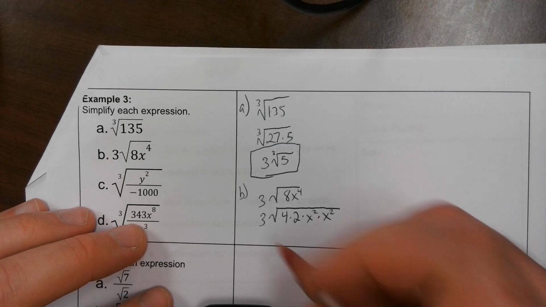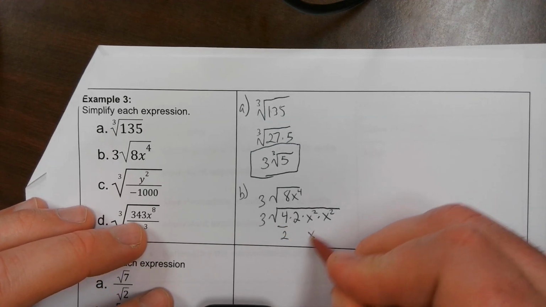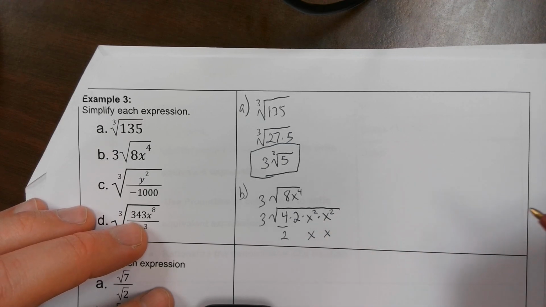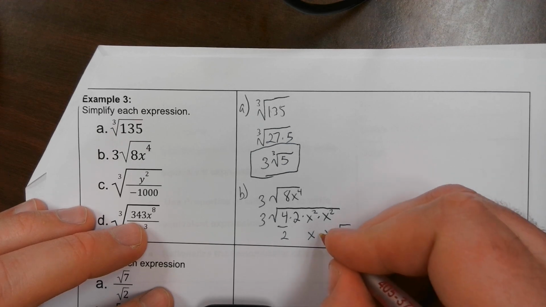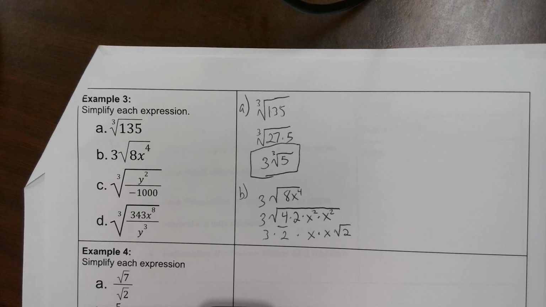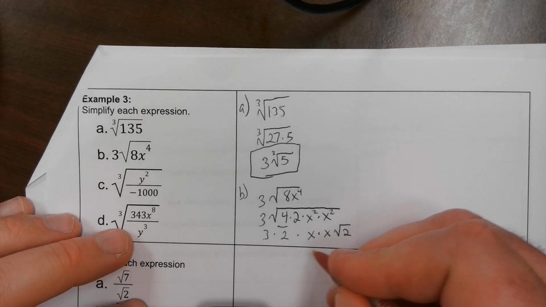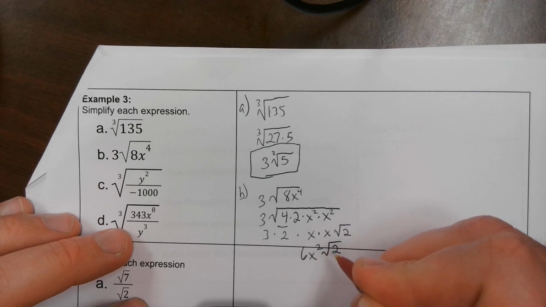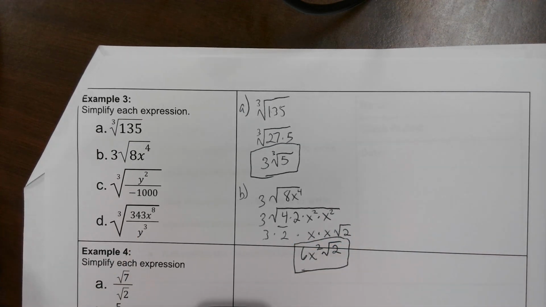So all of the parts that I can solve, I'm going to solve. I know the answer to this is 2, the answer to that is x, the answer to that is x, and I don't know the answer to square root of 2, so I'll leave that as square root of 2. These are all being multiplied, and I have that 3 out front that's also being multiplied. So this is my answer, but I'm going to clean it up. 3 times 2 is 6, and x times x is x squared, so 6x squared times the square root of 2 is my answer.